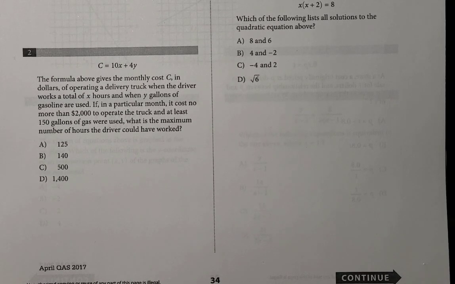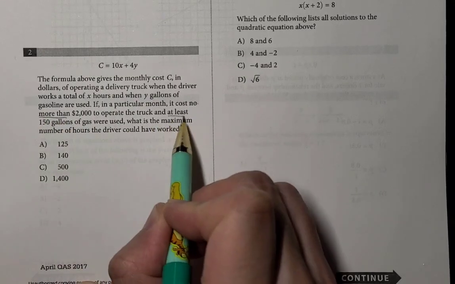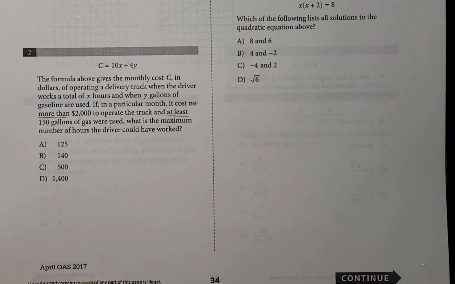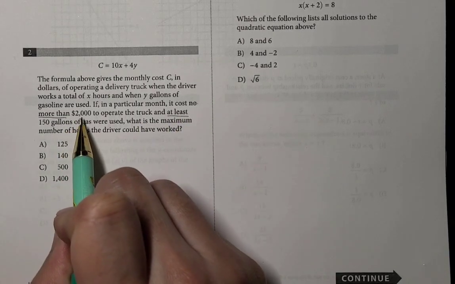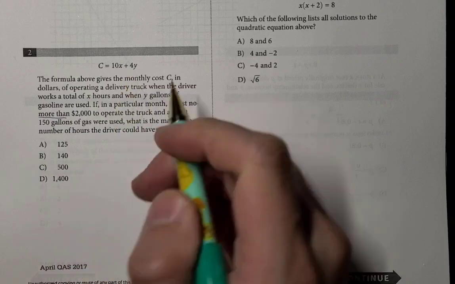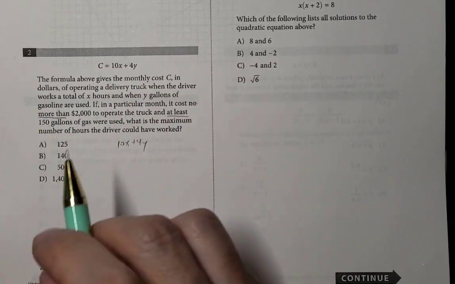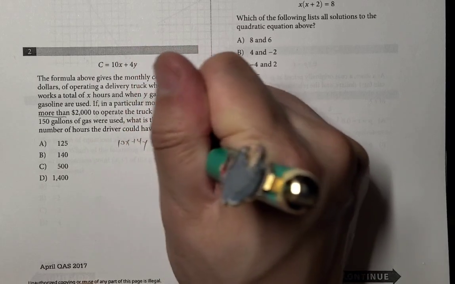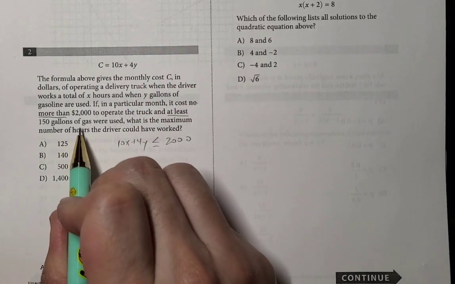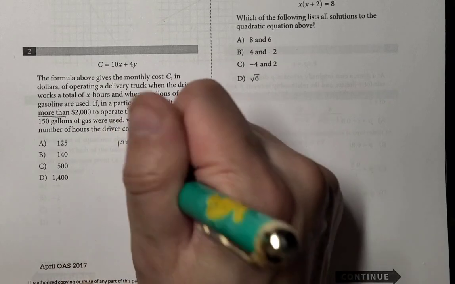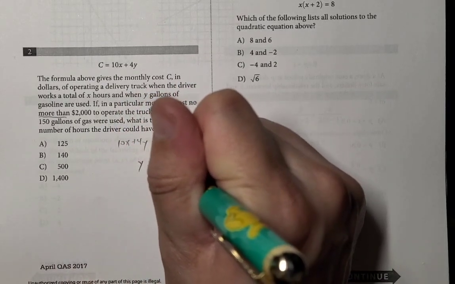So the keywords I already picked out were no more than, at least. That signals to me that I should probably set up an inequality. So the cost was no more than $2,000. This is the cost equation. So 10x plus 4y, that's the cost. No more than, which inequality sign is that? Less than or equal to. And at least 150 gallons of gas to use. So Y is the gallons of gas. Y greater than or equal to 150.